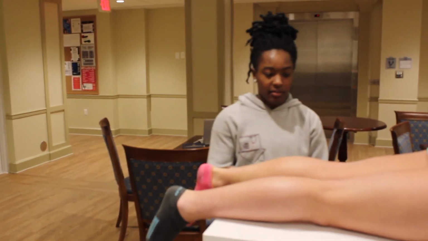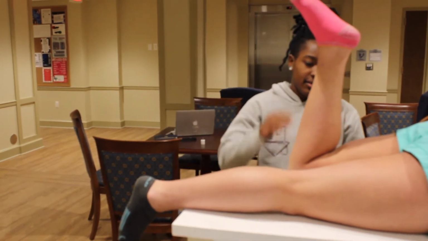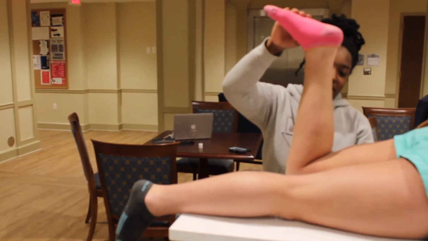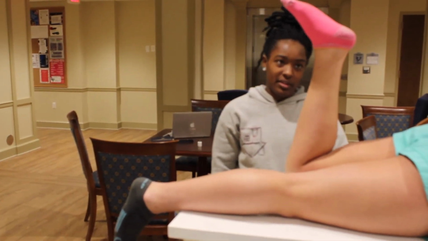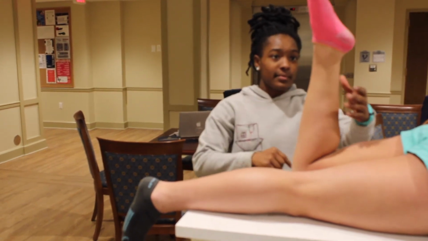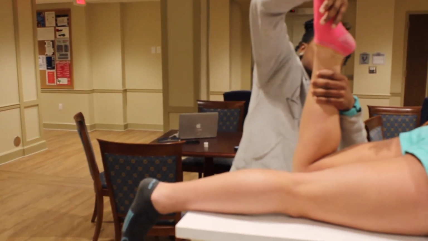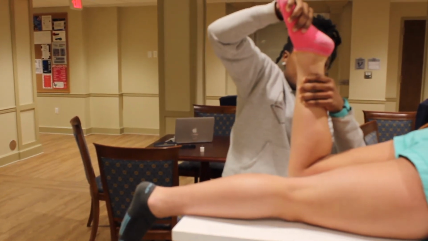And now I'm going to ask her to flex her knee, because you're isolating the gastroc muscle and focusing more on the soleus. So I'm going to ask her to push her foot on the gas pedal again, and I'm going to try and push her out. 5 seconds. Ready, go. 1, 2, 3, 4, 5.